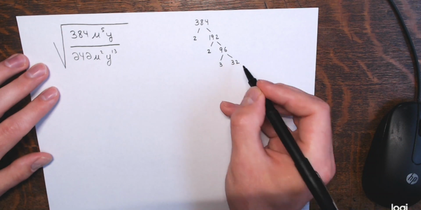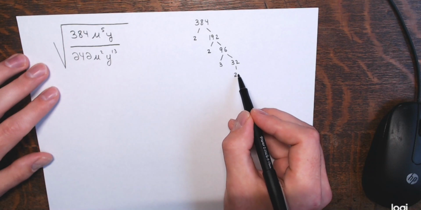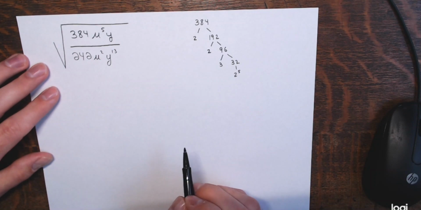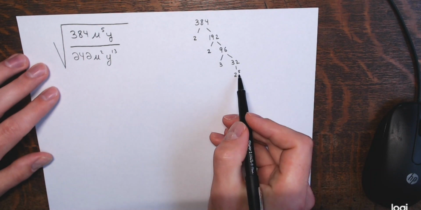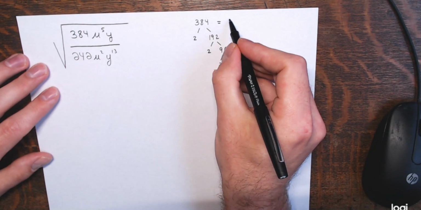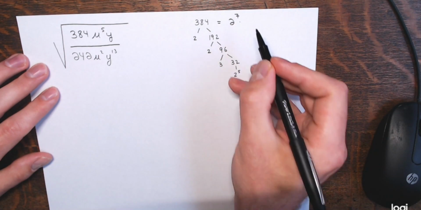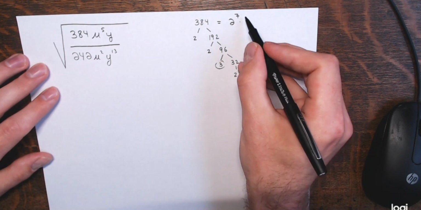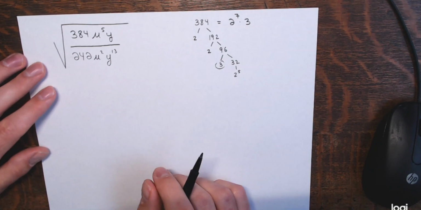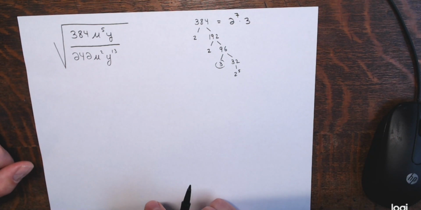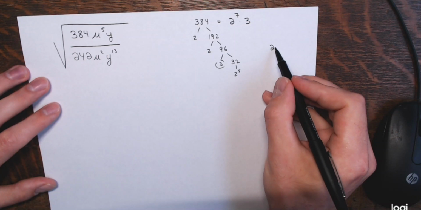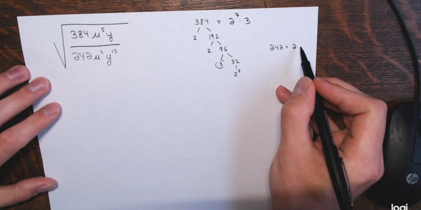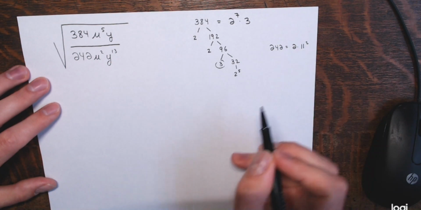And I know that 32 is 2 to the 5th power. So we have 2 to the 5th, 6th, 7th. So this is equal to 2 to the 7th power times 3. The only other prime in there is 3. So I'm going to rewrite 384 as 2 to the 7th times 3. And then 242 we already saw last problem. This is 2 times 121, or 2 times 11 squared.